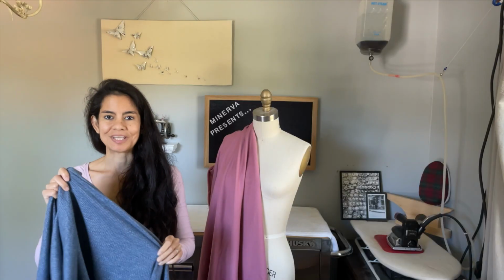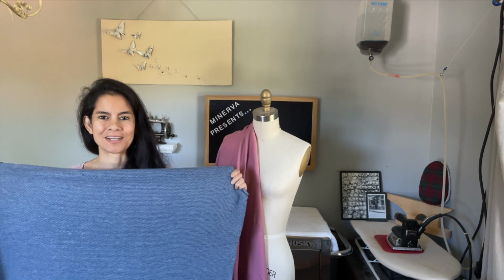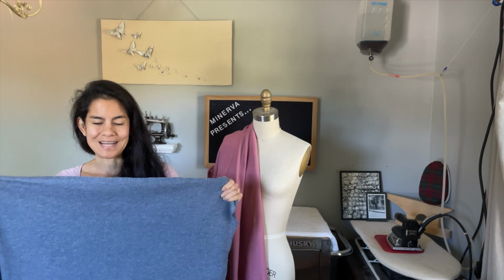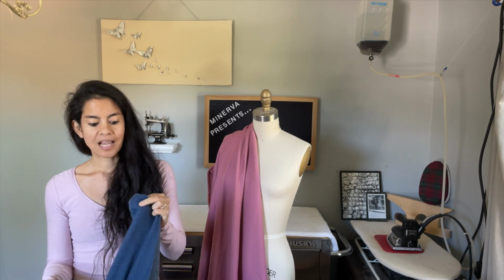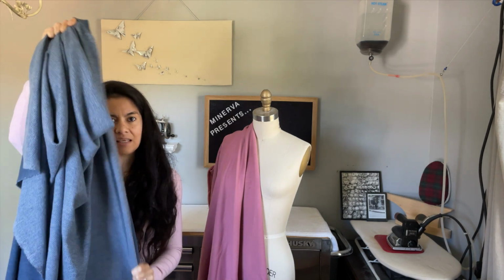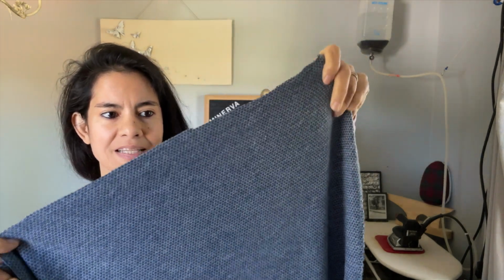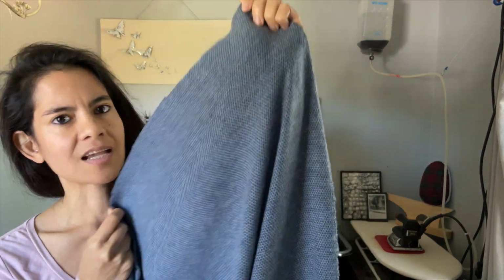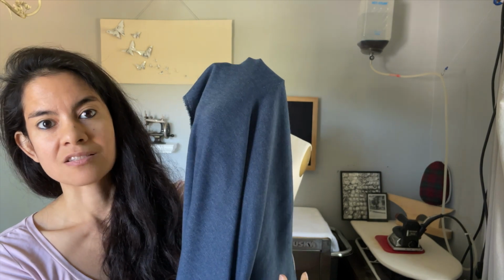This stuff is really, really soft, guys. I kind of want to make myself a nice little drapey sweatshirt out of this right now. It is a polyester cotton blend, and it actually has 90% stretch in the width direction and a little bit less in the length direction. And I just want to give you guys a close-up on this one as well because it actually is double-sided. So it has this kind of what I would describe as a honeycomb pattern on the front, and then on the back it is just a solid kind of denim blue color.